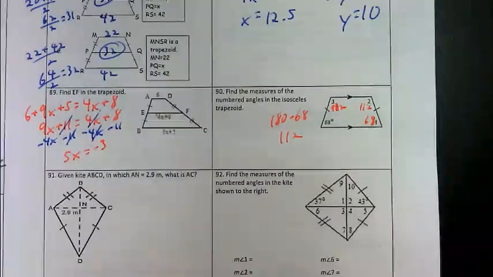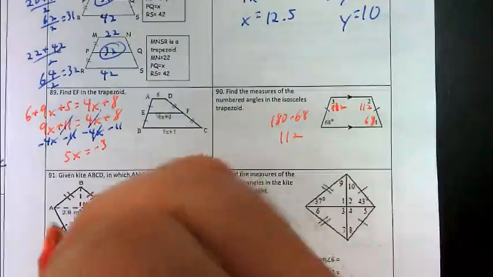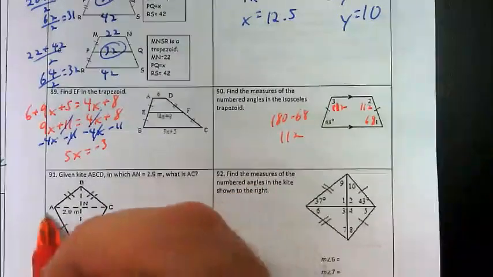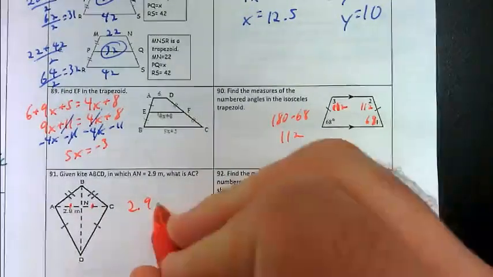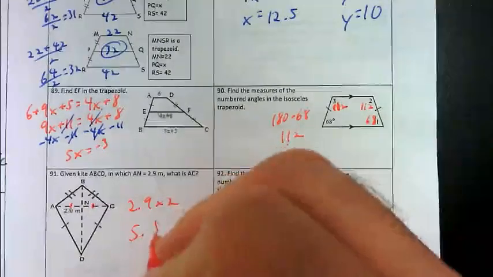On number 91, given kite ABCD, in which AN is 2.9, they have it labeled. What is AC? Well, this one's bisected, so we're just doubling that. 2.9 times 2 is going to give us 5.8.